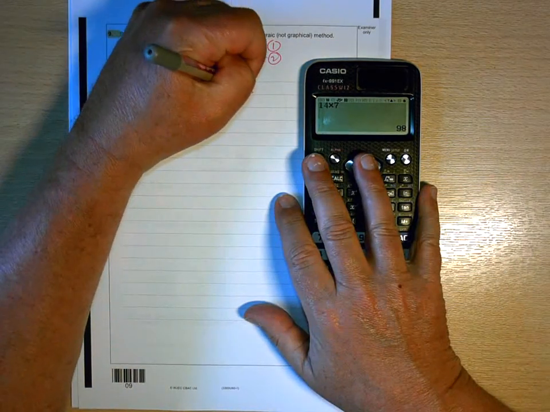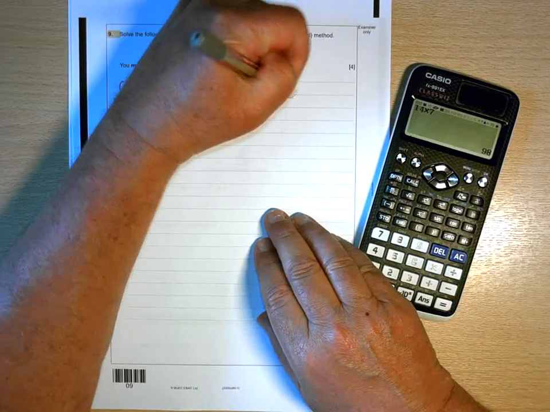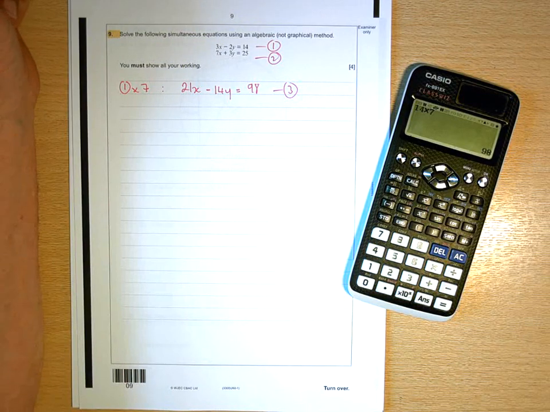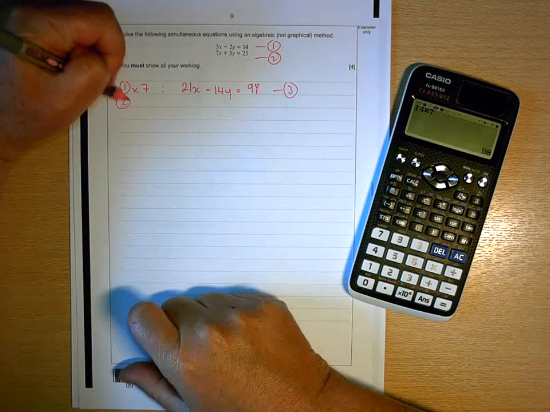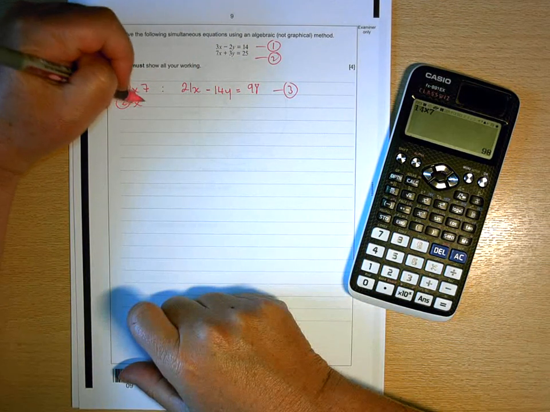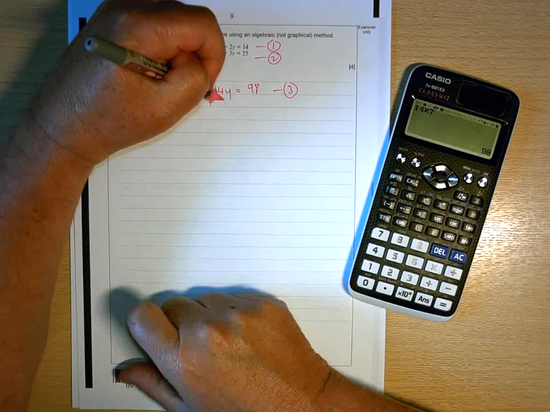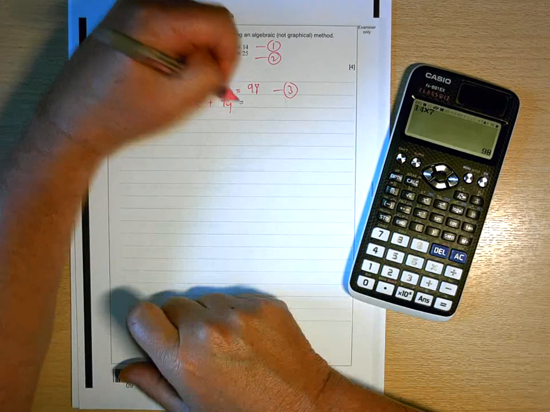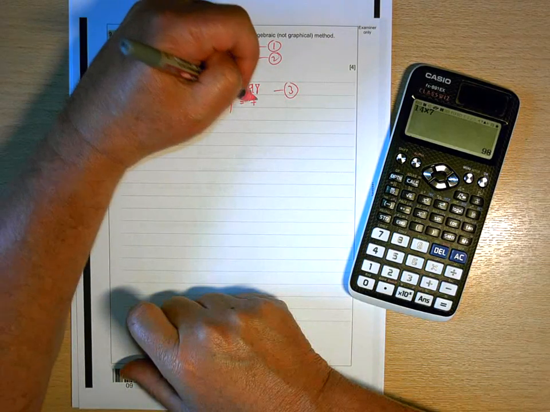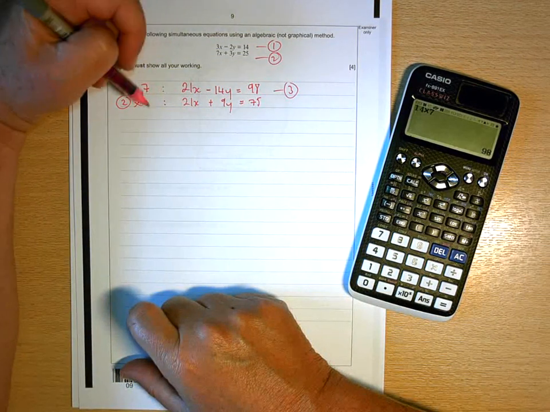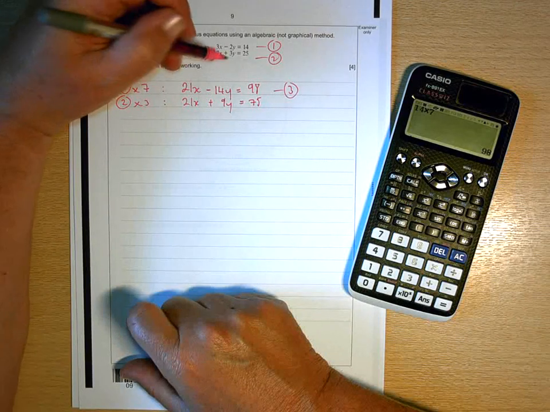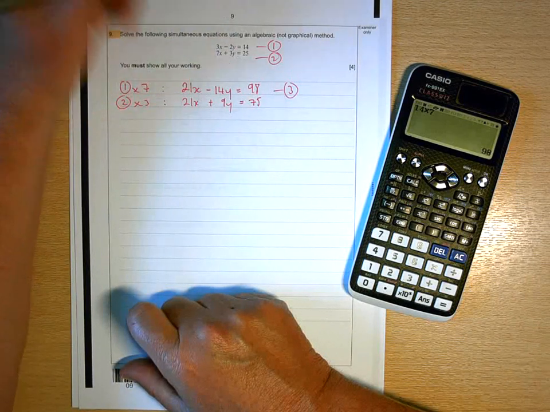And we'll call that equation 3. Then we take equation 2 and we multiply it by 3 to get 21x plus 9y equals 75. So 3 lots of 7 is 21, 3 lots of 3 is 9, 3 lots of 25 is 75.